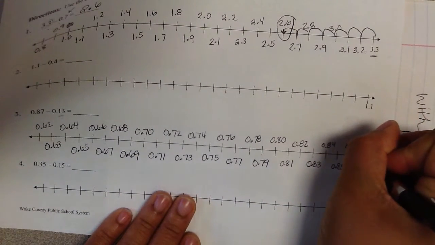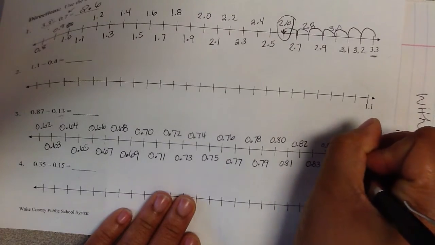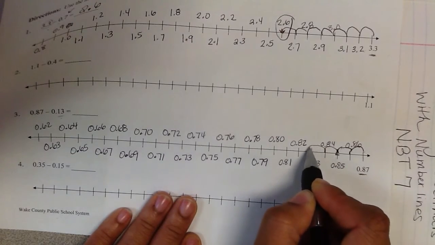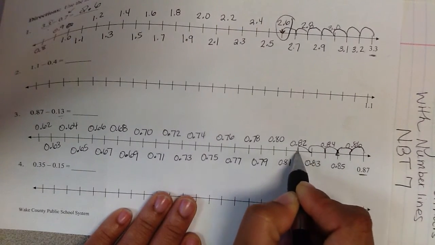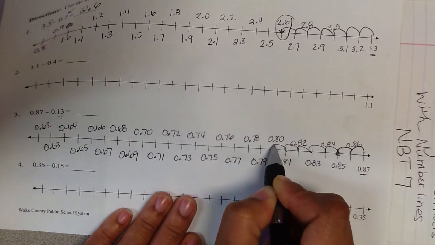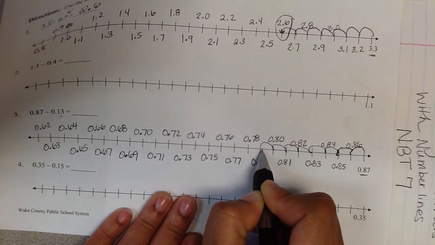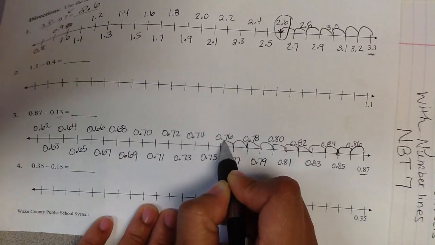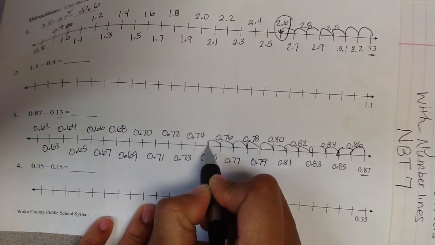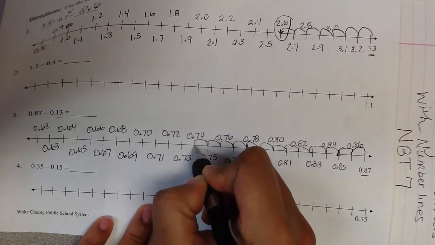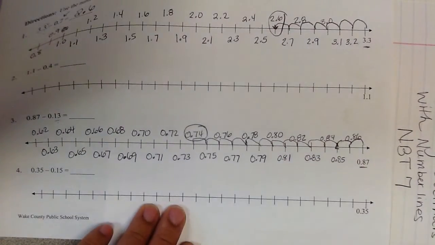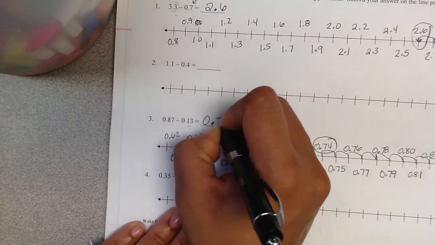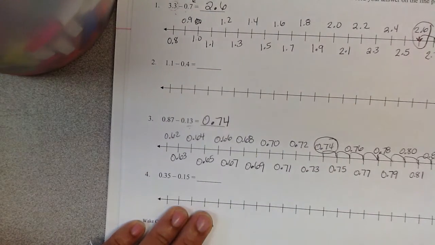So here's 1 hundredth, 2 hundredths, 3 hundredths, 4 hundredths, 5 hundredths, 6 hundredths, 7 hundredths, 8 hundredths, 9 hundredths, 10 hundredths, 11 hundredths, 12 hundredths, 13 hundredths. When I go back 13 hundredths, I end at 0 and 74 hundredths. So my difference, or my answer, is 0 and 74 hundredths.